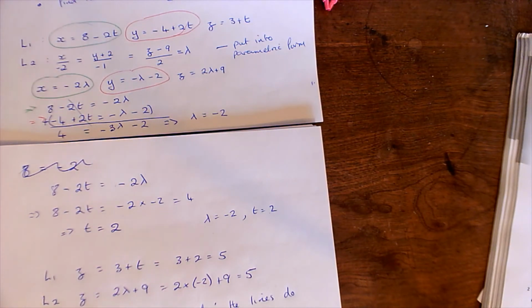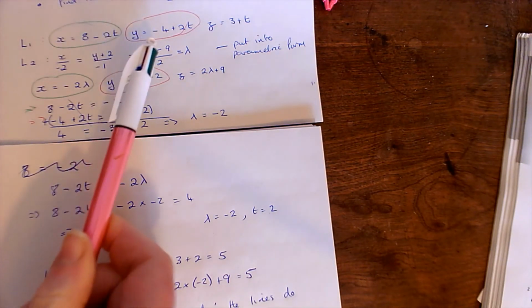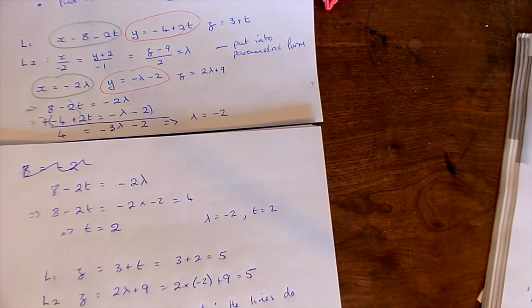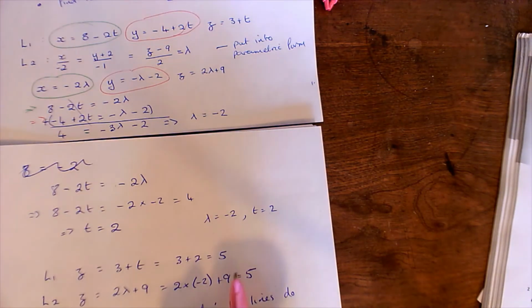So this is basically because you are starting off here, you've got 3 equations and only 2 unknowns. So you can use the first 2 equations to find the 2 unknowns, and then you can show whether the system is consistent by using the third equation. It's come out as consistent, so the lines do intersect. So we've worked out the z coordinate here.